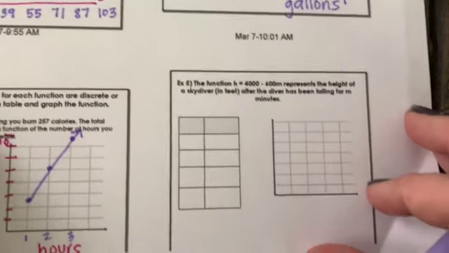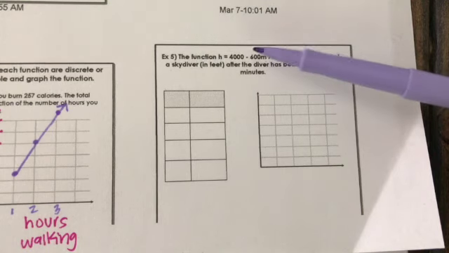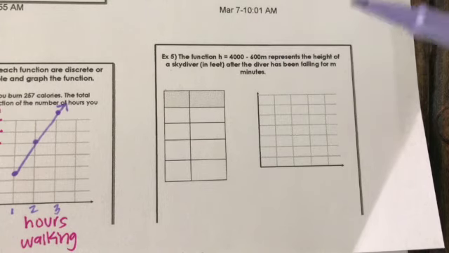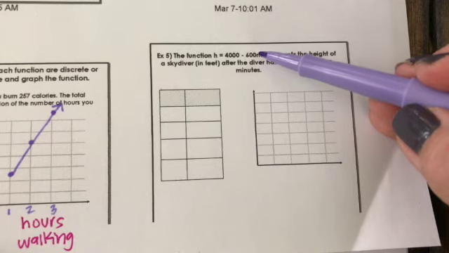Okay, I think this is my last example like this. It says the function h equals 4,000 minus 600m represents the height of a skydiver in feet after the diver has been falling for m minutes. Okay, so he's starting at 4,000 feet, and every minute he's dropping 600 feet. Okay, so what's going to be our input, right? We have height and we have minutes.